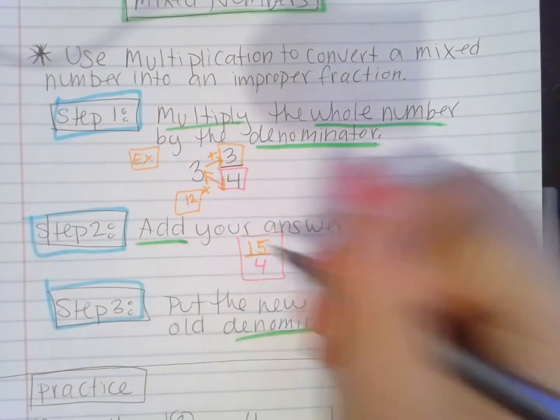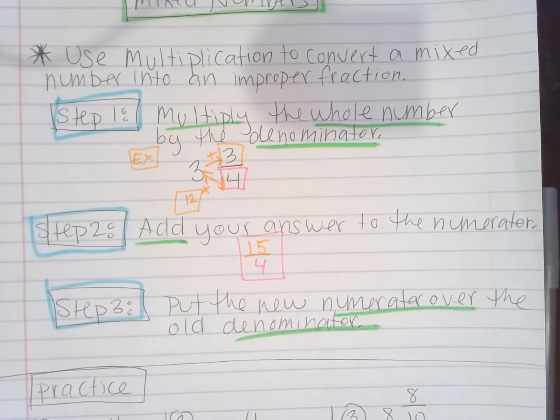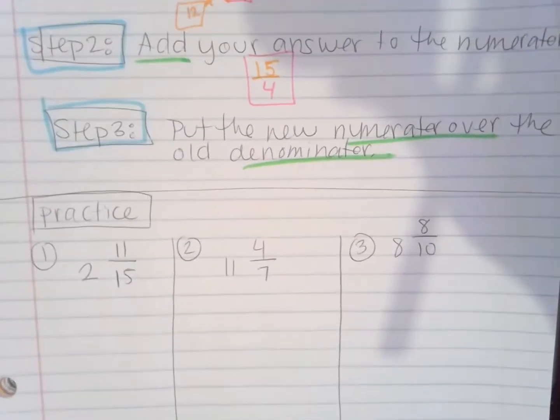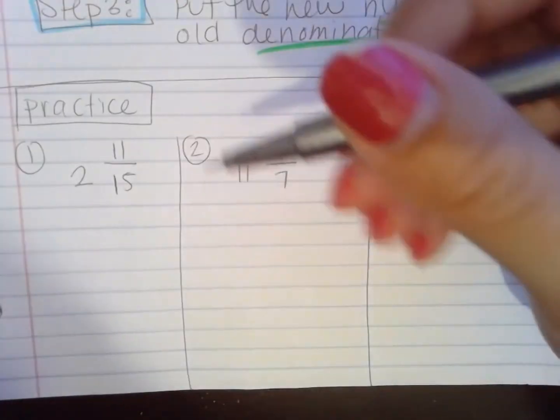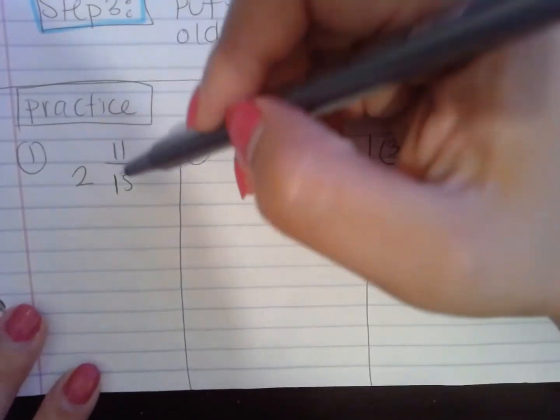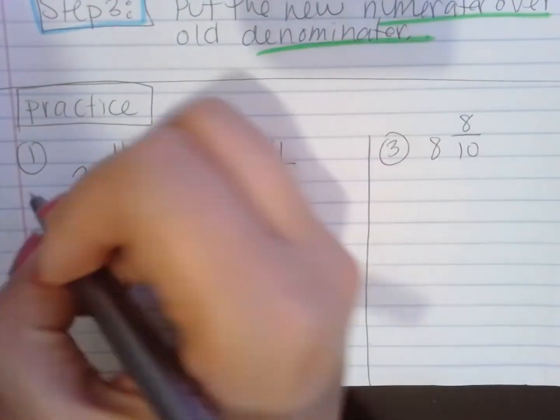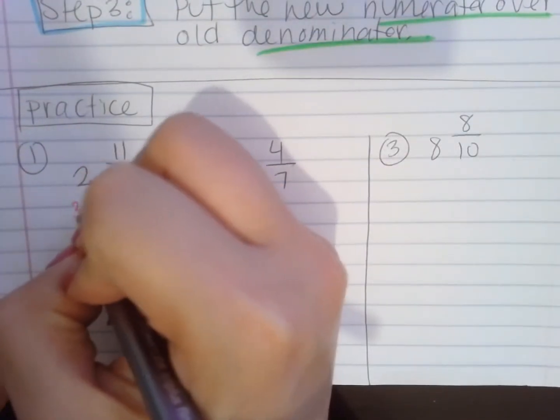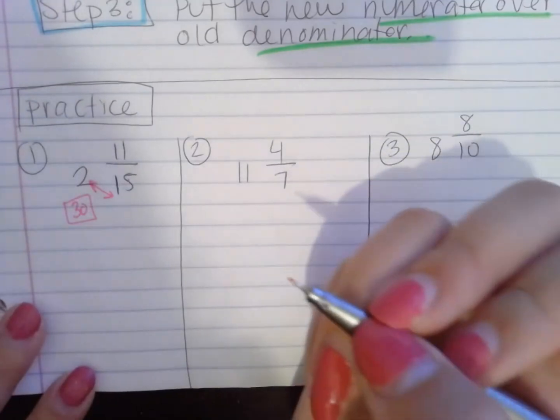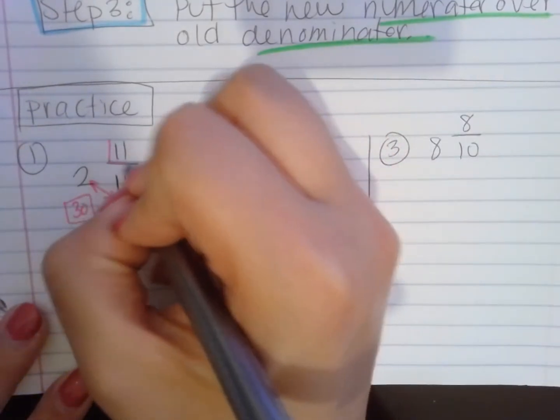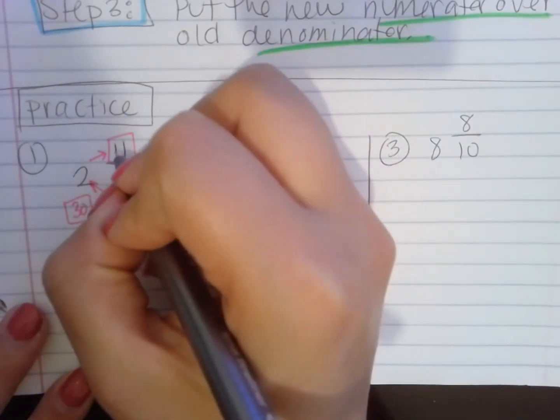So this is my official answer. Let's go ahead and try some practice problems. So let's try our steps. The first step is that we're going to multiply our denominator with our whole number. So then 15 times 2, that's going to give me 30. So I'm going to box this answer, and then I am going to add that answer.